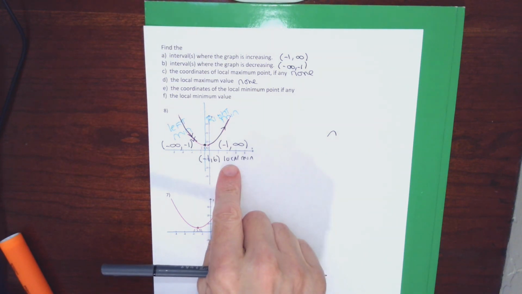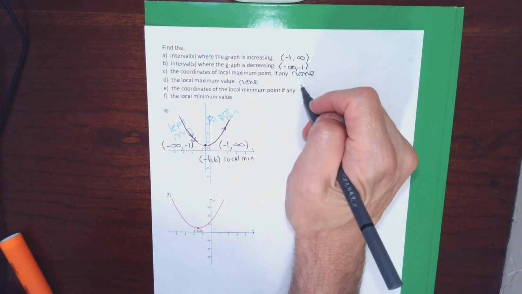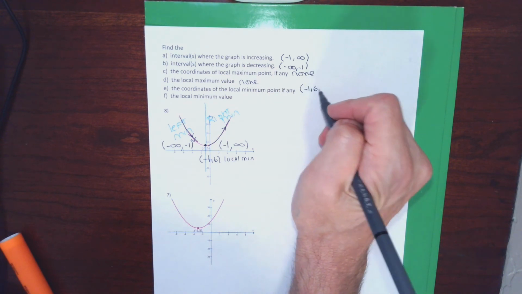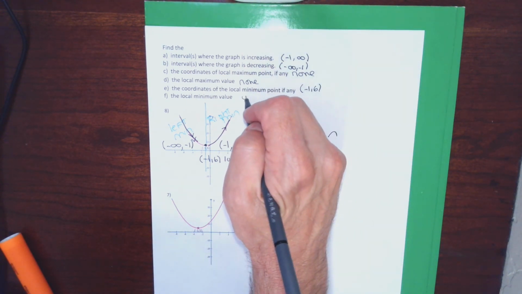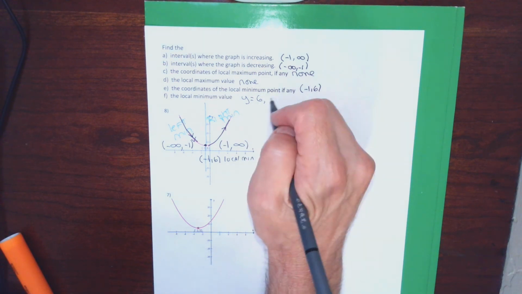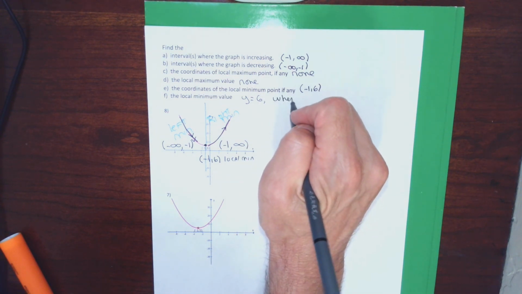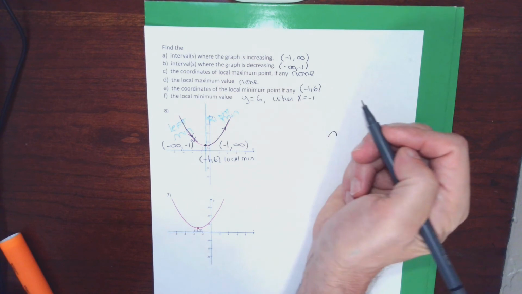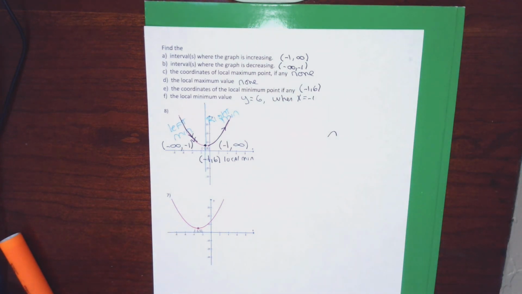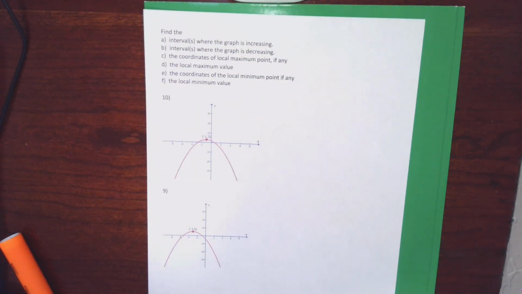There's only this local minimum point, which is the point -1, 6. And I can say the local minimum value is y equal to 6, which occurs when x equals -1. But of course, I'll get lazy because at some point, we don't write as much as we do when it's brand new, even though it's technically brand new. Let me just do one more, and then we'll get to the second part of the video.